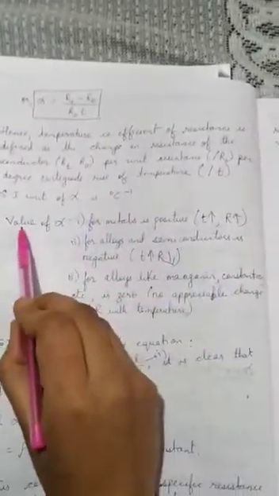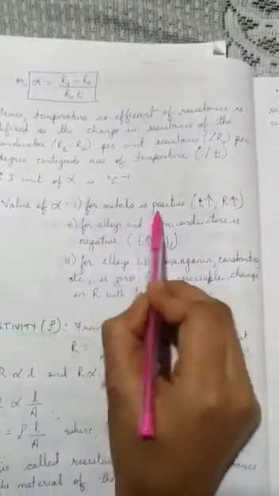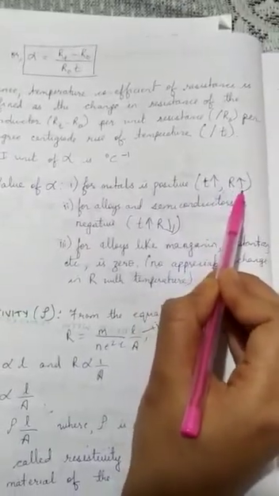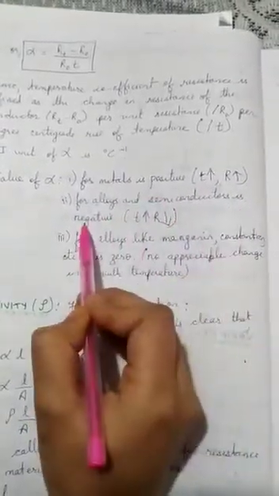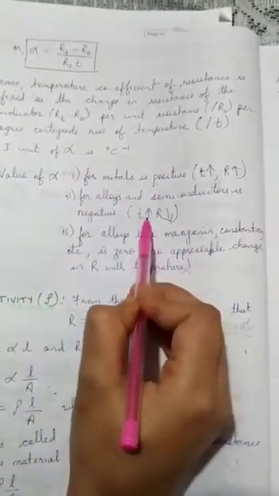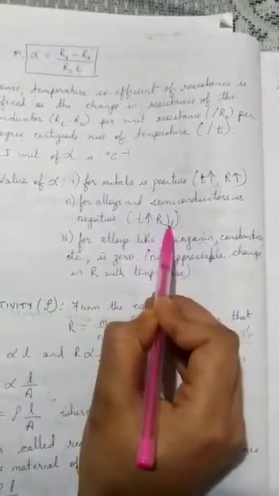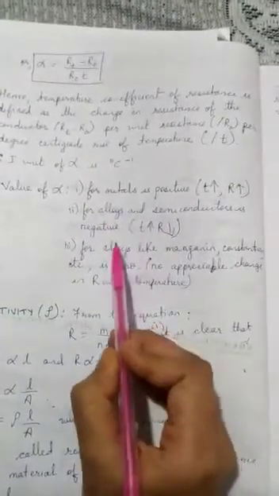If you look at the value of alpha for metals, it is positive, which means as you increase the temperature, the resistance also increases. For alloys and semiconductors, it is negative. A negative value of alpha implies that on increasing the temperature, the resistance will decrease. That means they will start conducting more on increase of temperature.